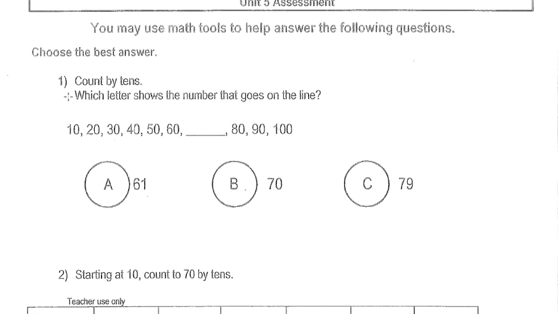Question number 1. We're going to choose the best answer. Count by tens. Which letter shows the number that goes on the line? Is it A, 61? Will that go on the line? B, 70? Will that go on the line? Or C, 79? Which one will go on the line if we're counting by 10? So we're starting at 10. Which will go here?